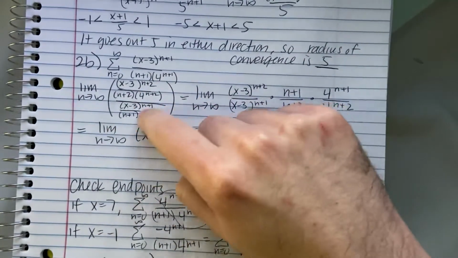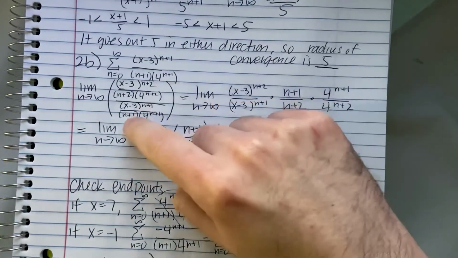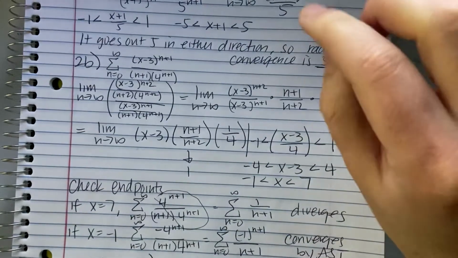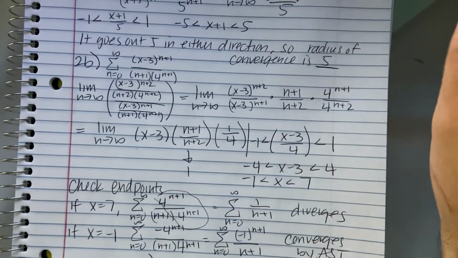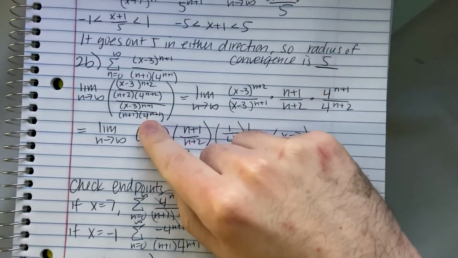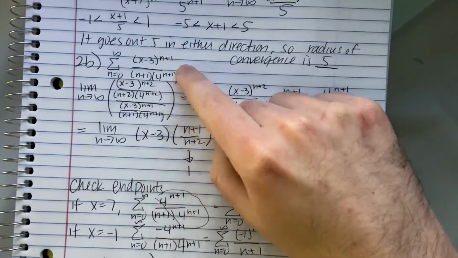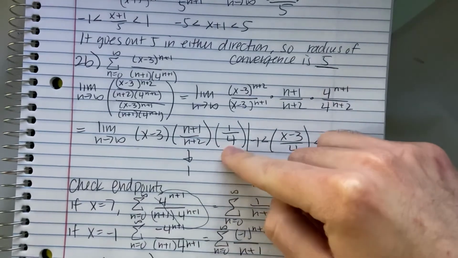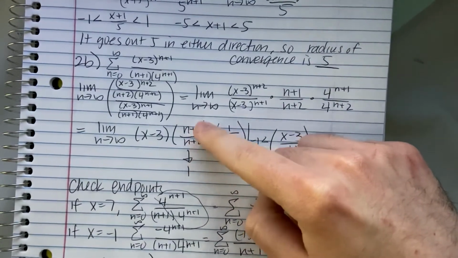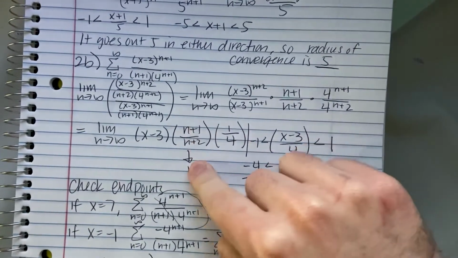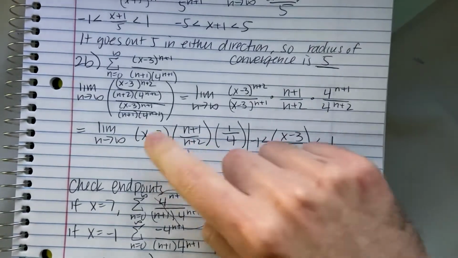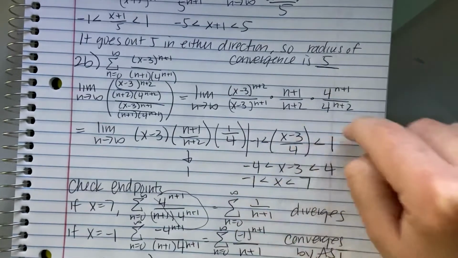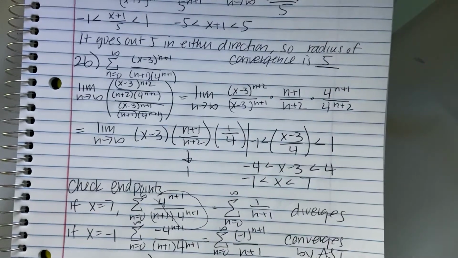Remember, the denominators down here go to the numerator, so I'll have an n plus 1 divided by an n plus 2. Nothing cancels there, but when we take the limit, it'll be apparent what that goes to. And we have a 4 to the n plus 1, which will flip up to the numerator, divided by a 4 to the n plus 2, which will leave a 1/4. Now, when we take the limit, n plus 1 over n plus 2 is going to go to 1, which means I have the rest of these two numbers, x minus 3 divided by 4.